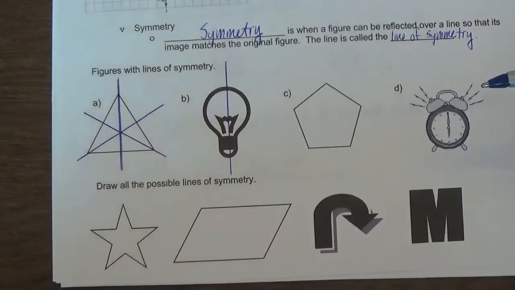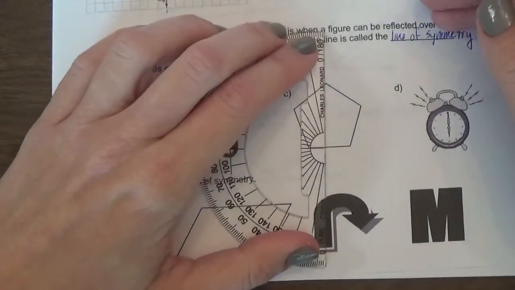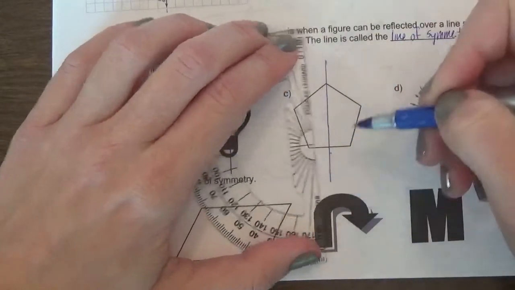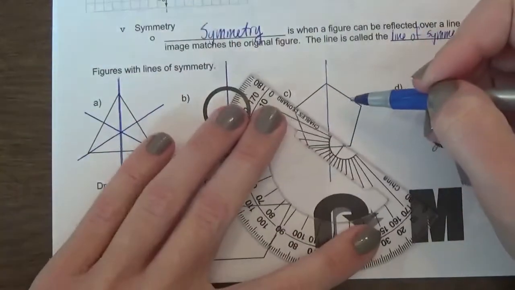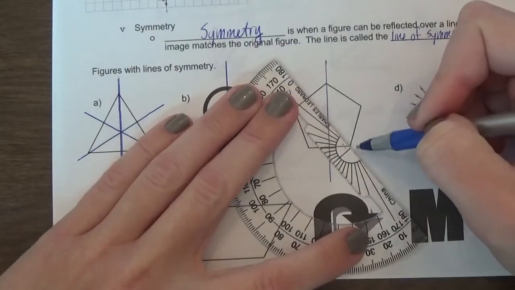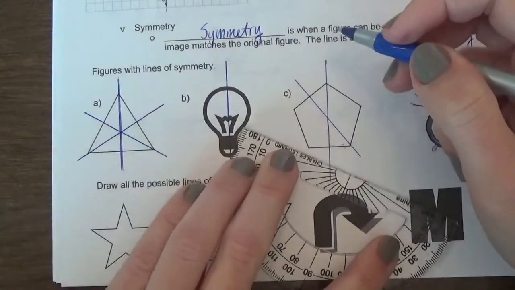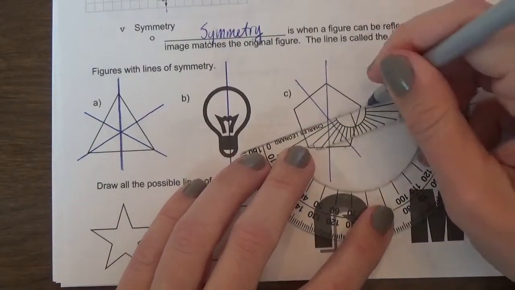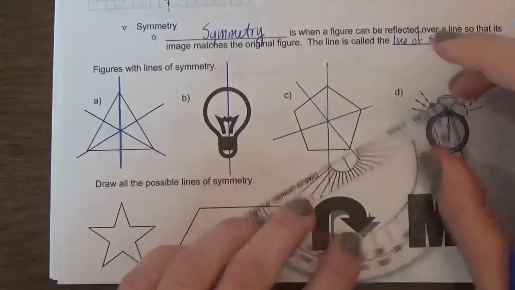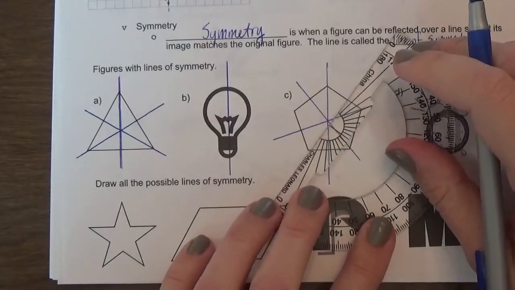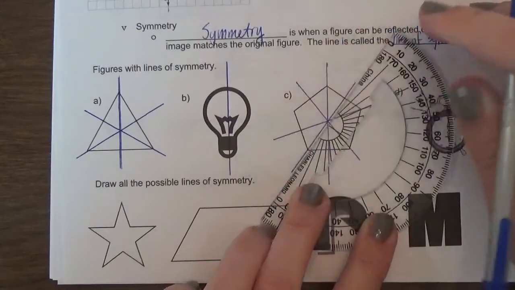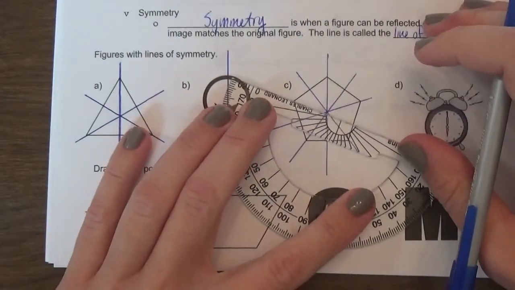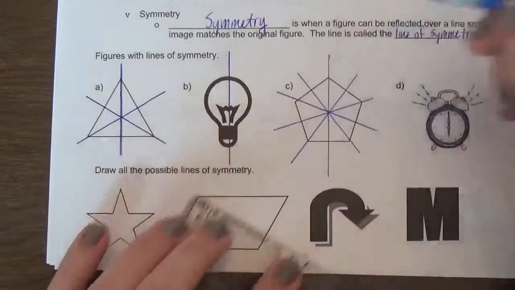This guy looks like it has a bunch, right? If I were to fold it, boom, like that, that would work. Every vertex would work, right? Boom. This way. What am I missing? This way. And one more? Yes. This way. I think that's all for that one.